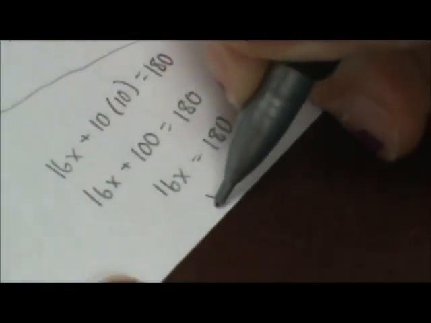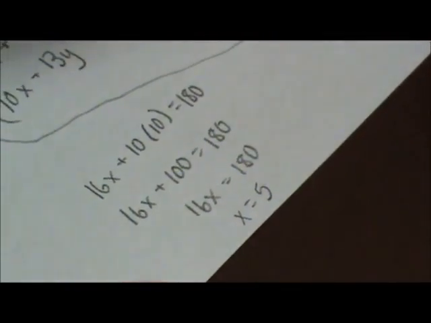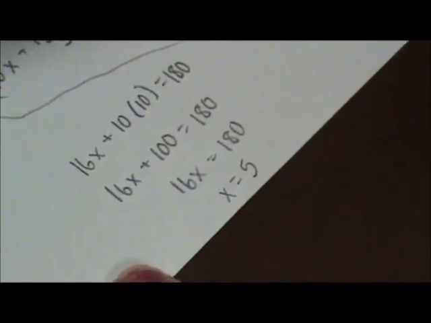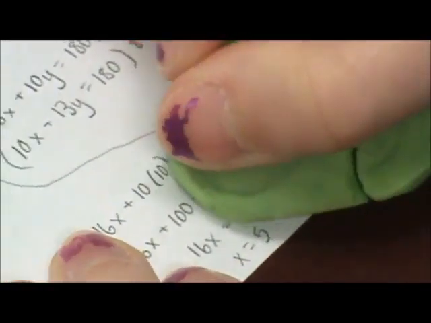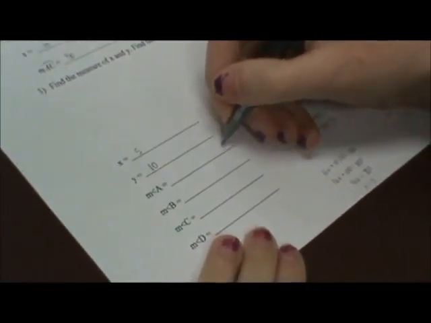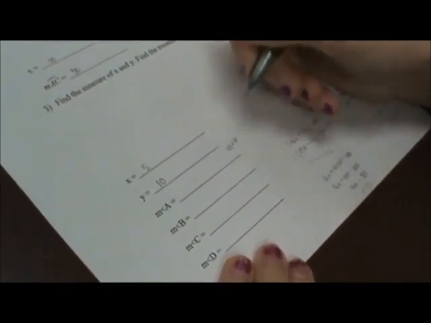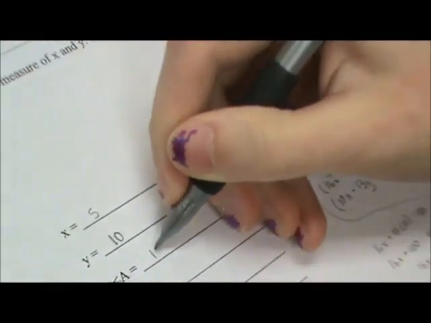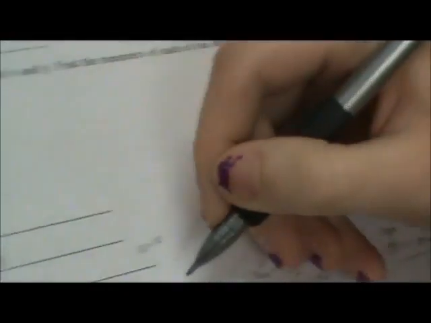So now you have x and y, so you can figure out the angles of A, B, C, and D. The measurement of angle A is 10 times 10, because you plug in 10 for y, and you get 100.